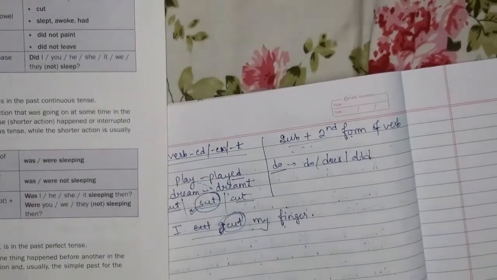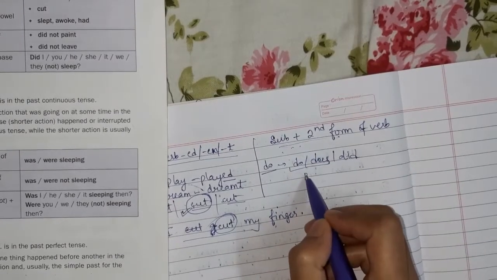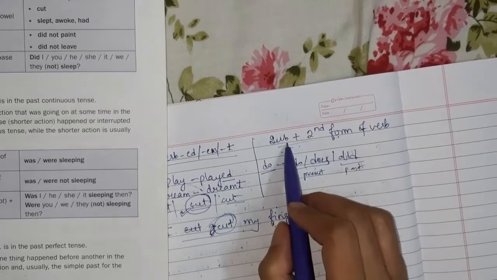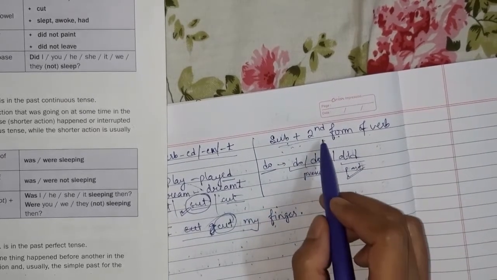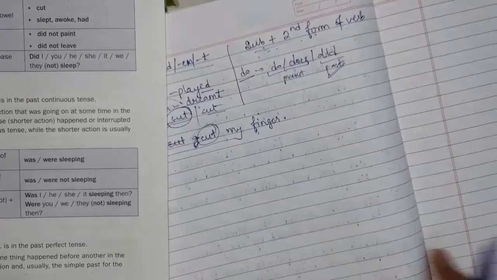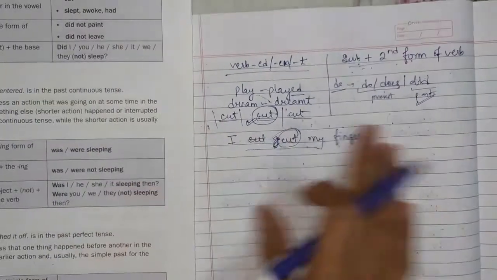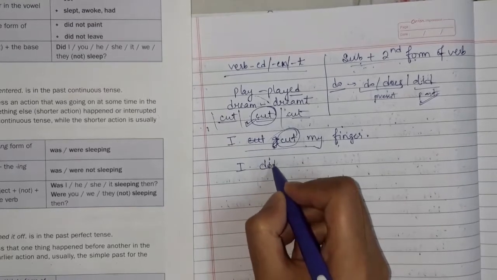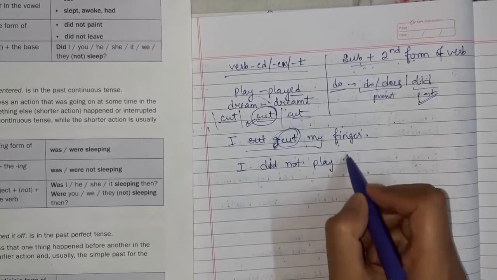Do and does are used for present, and did is used for past. As we are doing past tense here, did will help simple past tense to make negative sentences and question sentences. Whenever we write a negative sentence of simple past tense, we basically write: I did not play football.